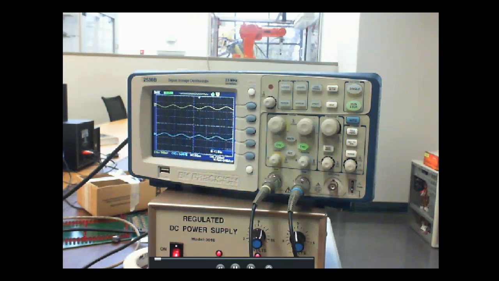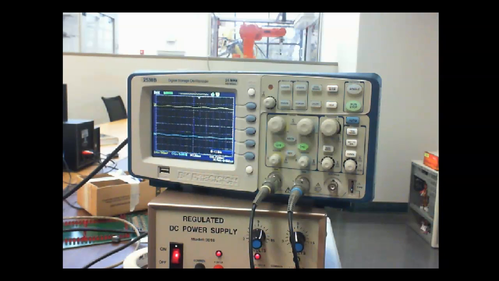And I'm going to take my input and I'm going to bypass my emitter resistor. So here's my emitter resistor. I'm going to put my negative toward the common. Then I'm going to put this over here.